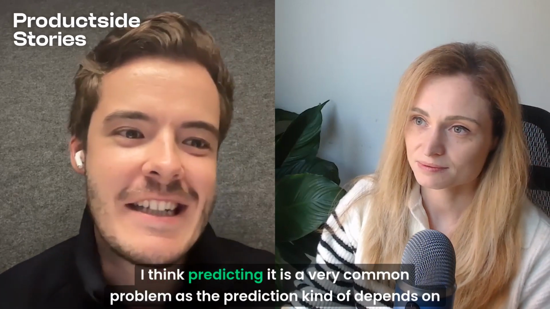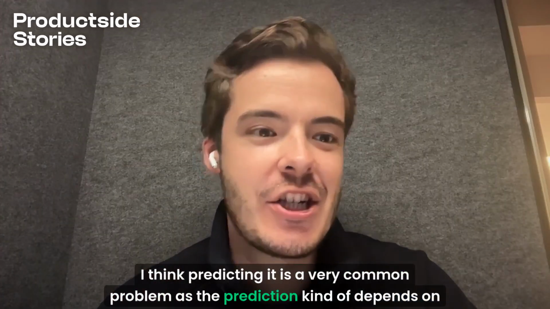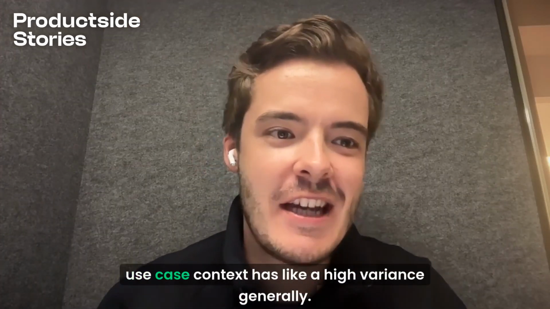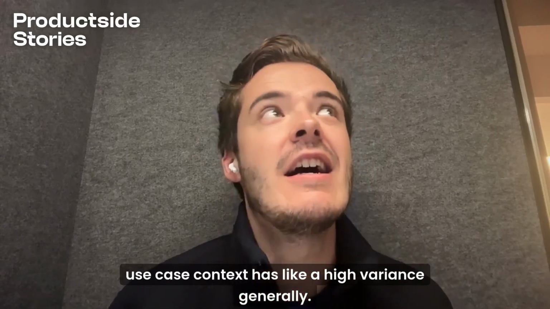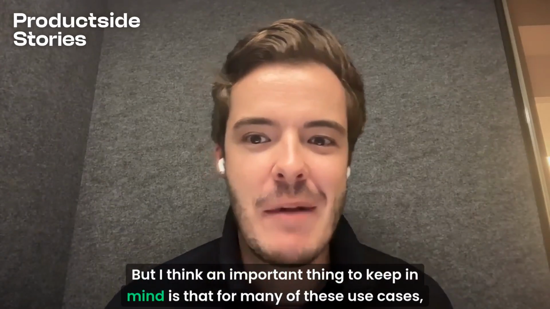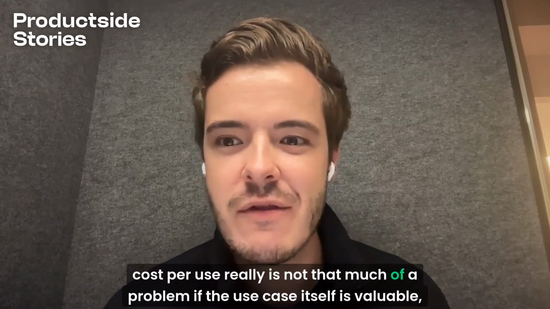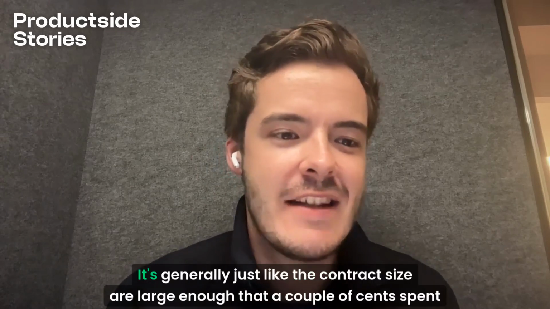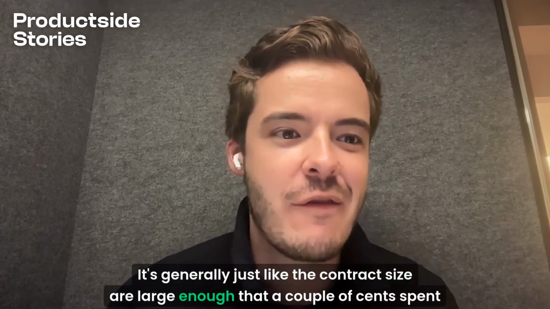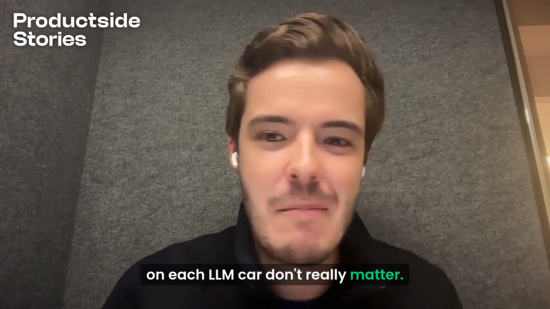I think that predicting it is a very common problem, as the prediction kind of depends on use case, context, and has a high variance generally. But I think an important thing to keep in mind is that for many of these use cases, cost per use really is not that much of a problem if the use case itself is valuable, especially in B2B. As generally the contract sizes are large enough that a couple of cents spent on each LLM call don't really matter. But cost changes a lot.